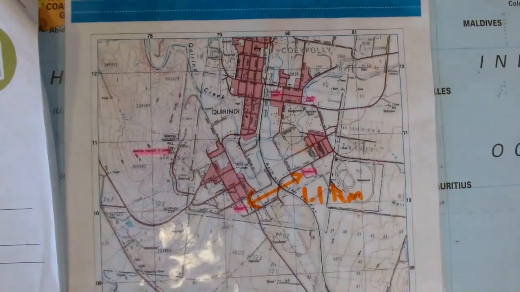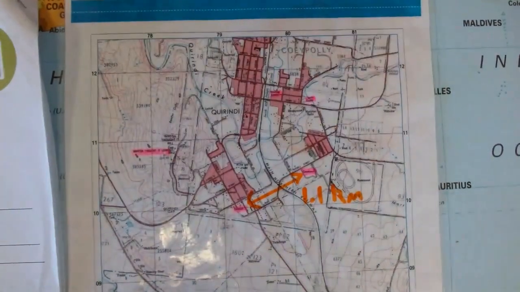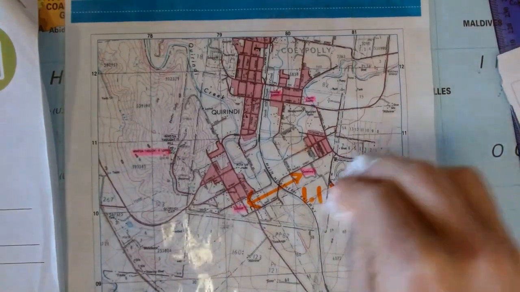So to do any distance question, you're going to need a ruler. You're going to need to use some sort of scale. And that's all you need to do for distance.